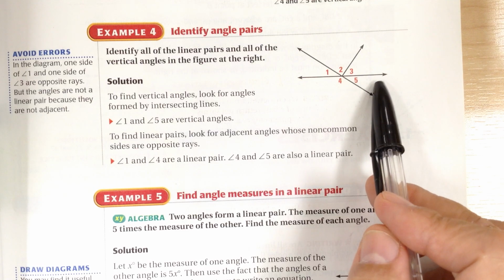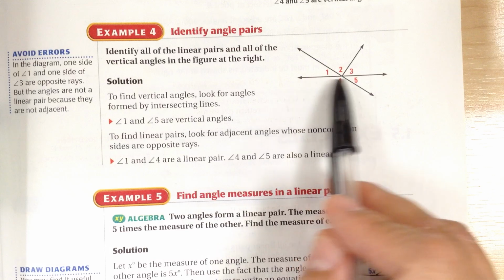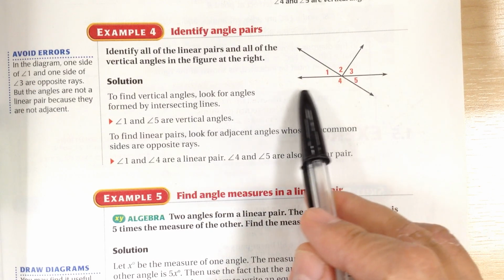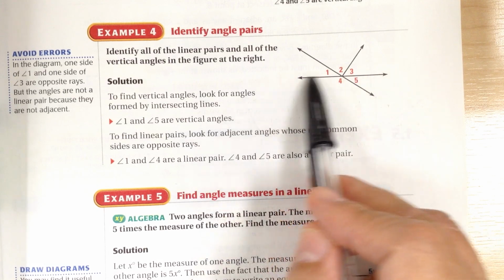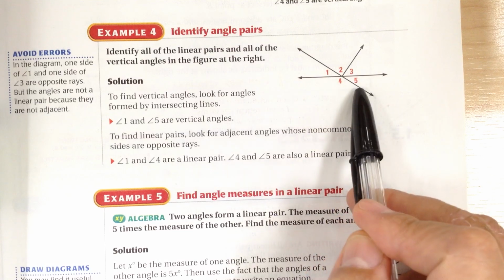Now the vertical angles are 1 and 5. The way you can tell is the vertical angles are formed by two lines. So with 1 and 5, see, you've got this line and this line. So angle 1 and 5 are vertical angles.